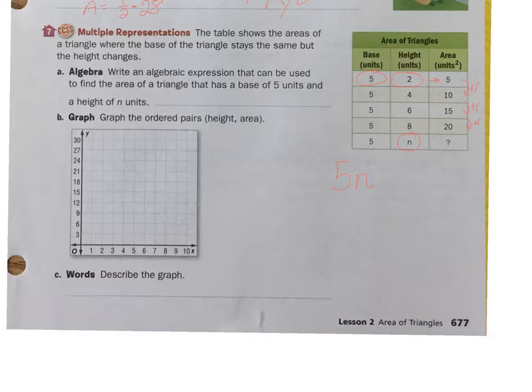Now, if I have my height is 2 times 5, that's 10. And then I got to cut it in half to get back to 5. Let's see if this works. Maybe this is my formula. Let's do it with 8. 5 times 8 is 40, divided by 2 is 20. Okay, 5n divided by 2.